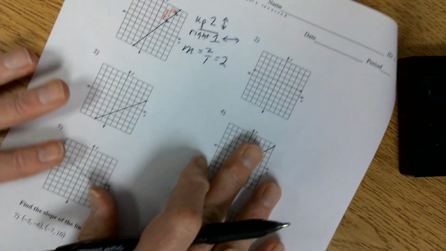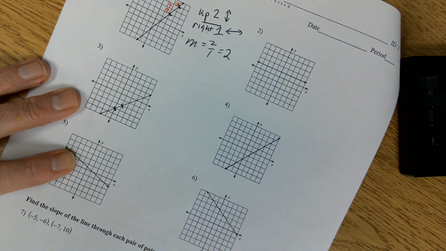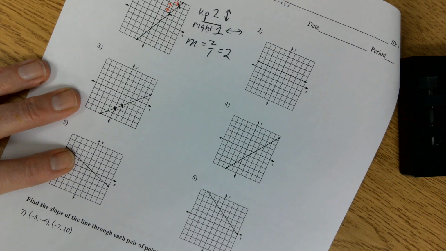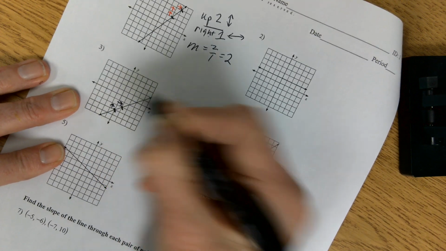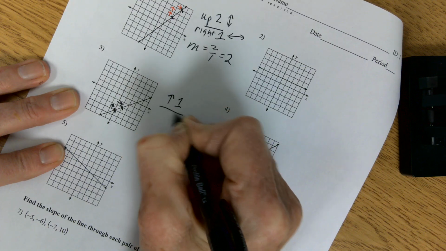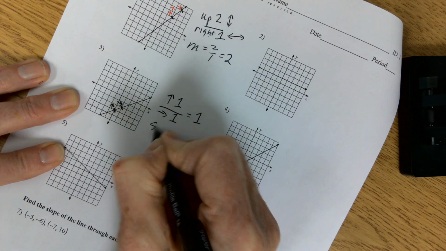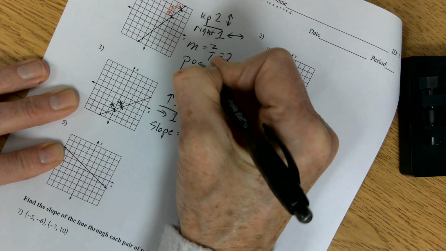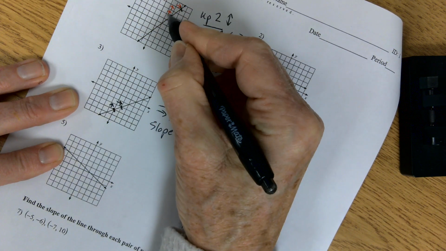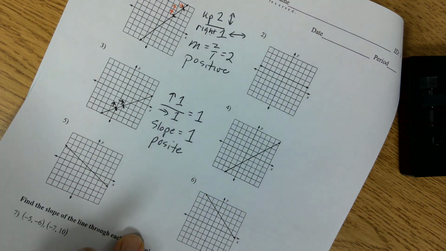Okay? I'm going to look at this one. I've got here and here. You try it. How much up am I going? How much to the right am I going? You got 1 up, 1 right. So your slope is equal to 1. Okay? This is a positive slope. It's going up and to the right. Our numbers are positive. Okay, I'm going to go back to the front.